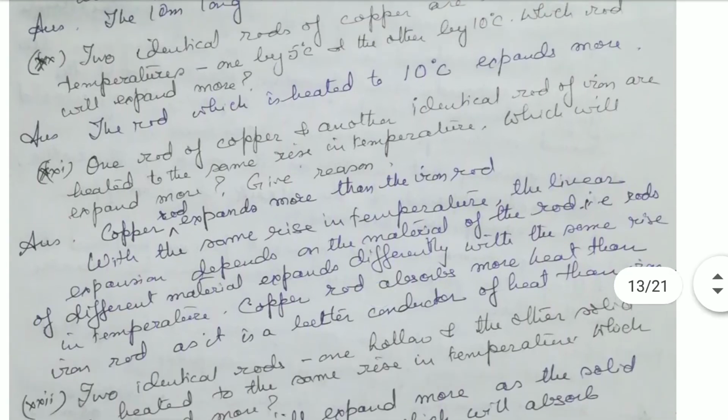one rod of copper, another identical rod of iron are heated to the same rise in temperature, which will expand more, and give reason. See here, the copper rod will expand more. Again, this linear expansion depends on the material of the rod. So the copper will expand more, it will absorb more heat than the iron. So iron will expand less.